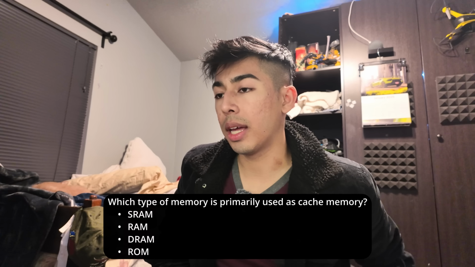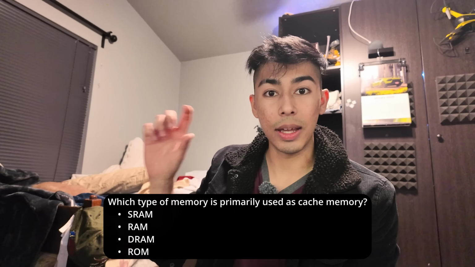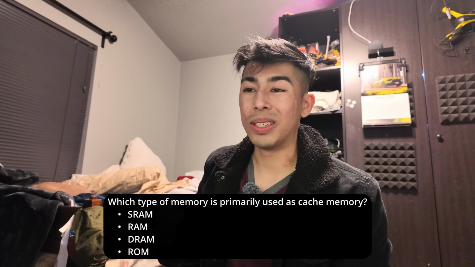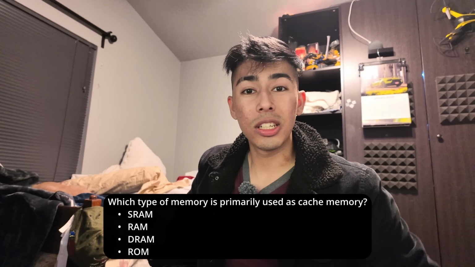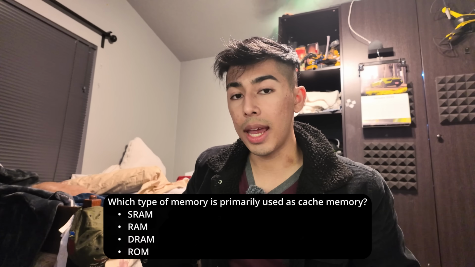So DRAM, let's look at that one. It's used for main system memory. So those are like the main sticks that we put in our motherboard because it's cheaper, frankly, but it is slower than SRAM, and it needs to be constantly refreshed to retain data.